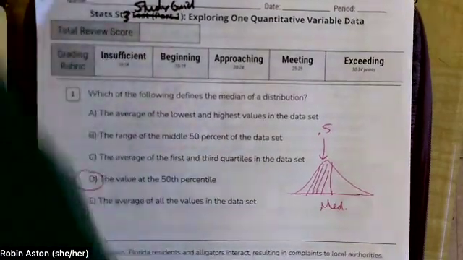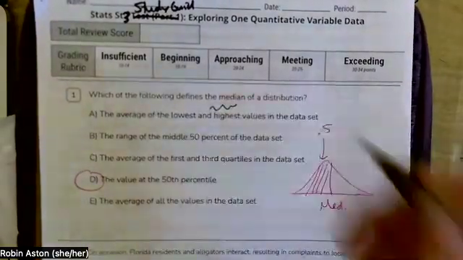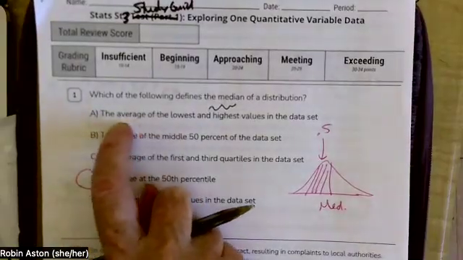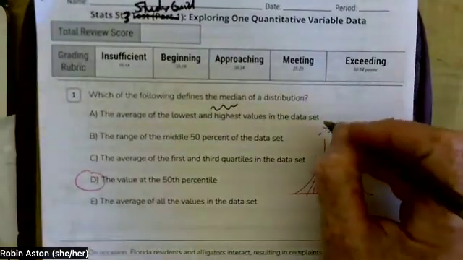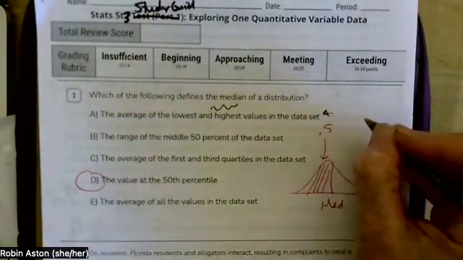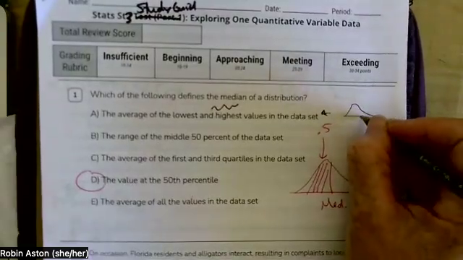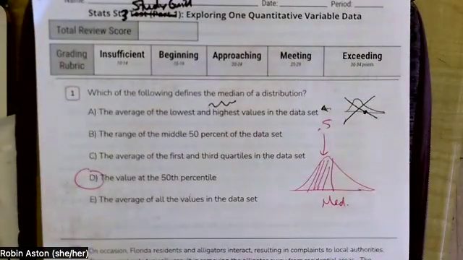Okay, to start with the first problem, it's asking about the median. Is it the average of the highest and the lowest? That is not true. This is a mistake that I see sometimes. If I have some kind of distribution, especially a skewed distribution, it does not fall midway. That is not what the median is.